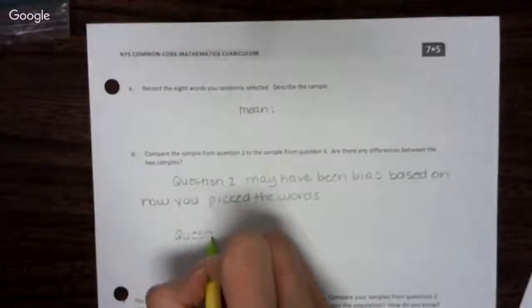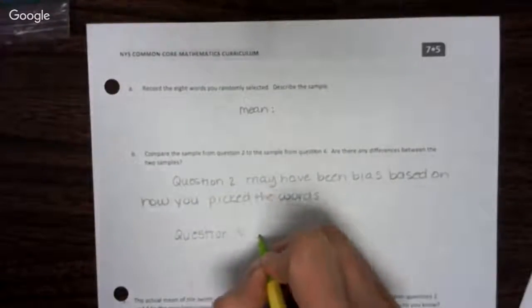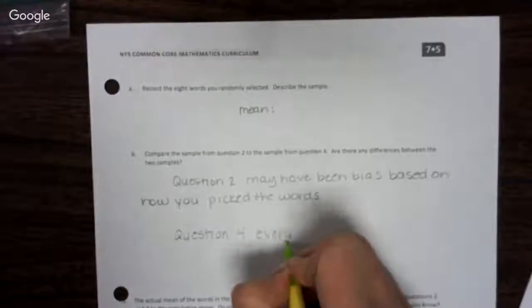Well, what about question 4? That's the one that we just did with picking the numbers out of a bag. Did every word have a chance of being picked? Much more so, right, than question 2. So for question 4, we're just going to write that every word had an equal chance of being selected.